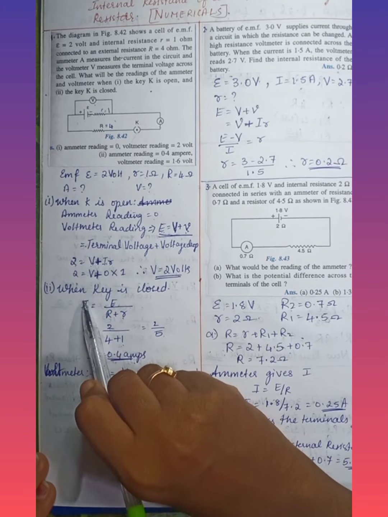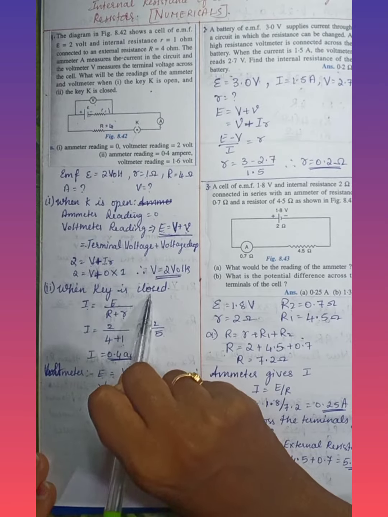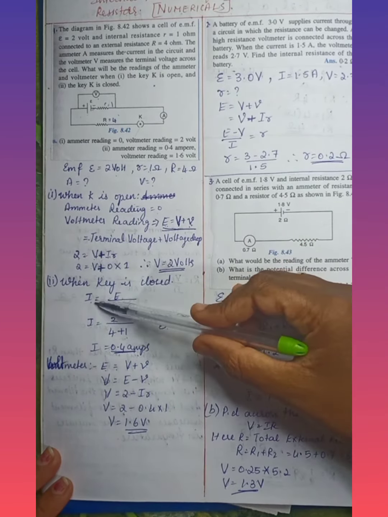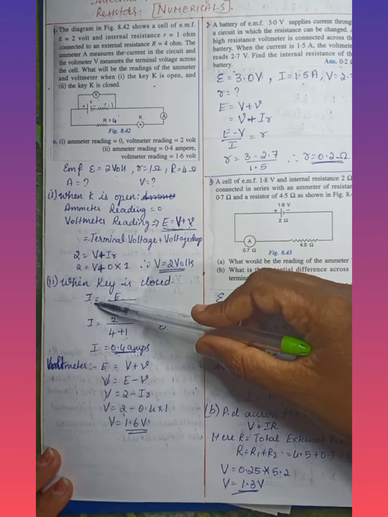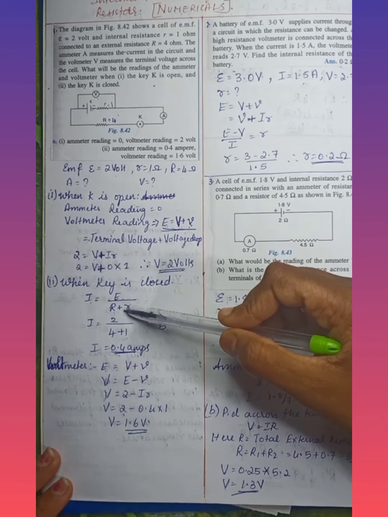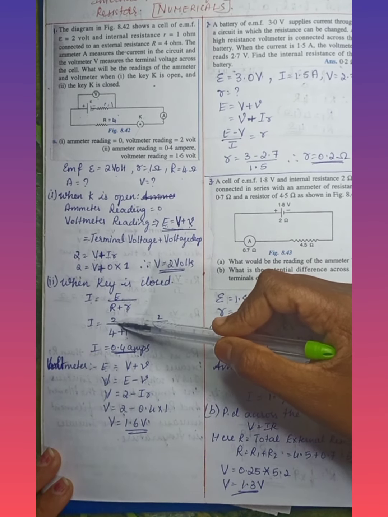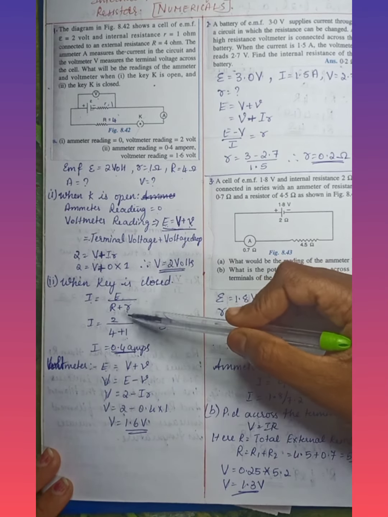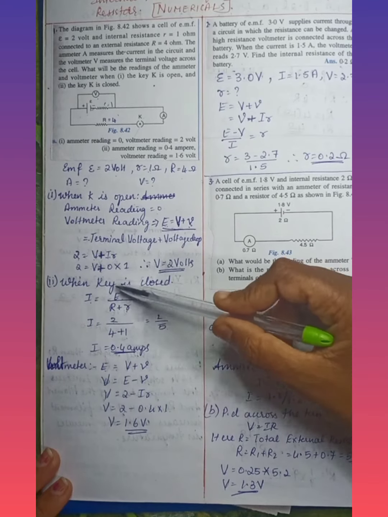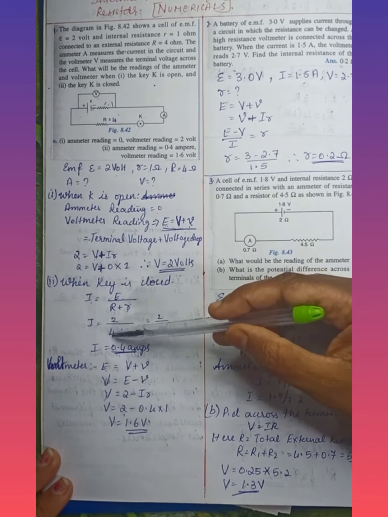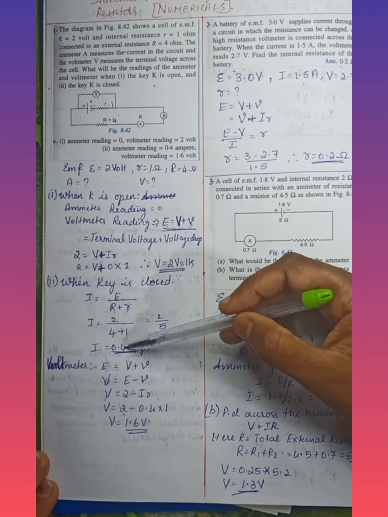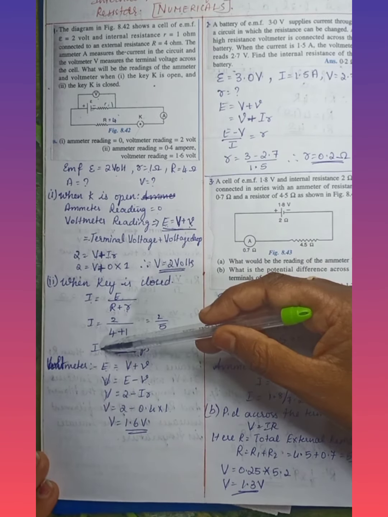Now, the second part of the question. When the key is closed, you need to find out the current and the voltmeter reading. The formula we will use to find the current is EMF divided by total resistance. EMF is 2 volts, your external resistance is 4 ohms and your internal resistance is 1 ohm. Substitute that in this equation. When you solve, you will get 2 by 5, and 2 by 5 gives you 0.4 amps. This is your current value.